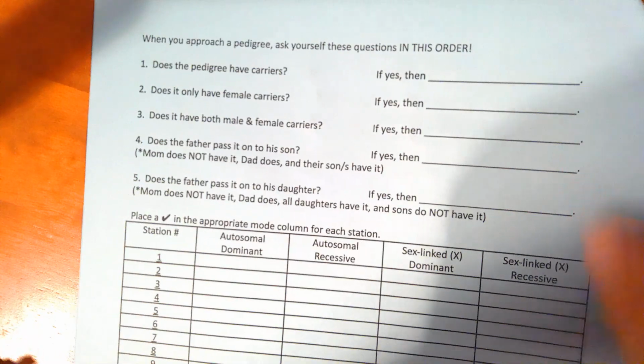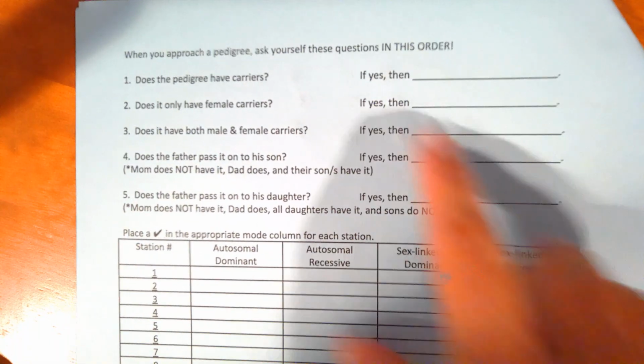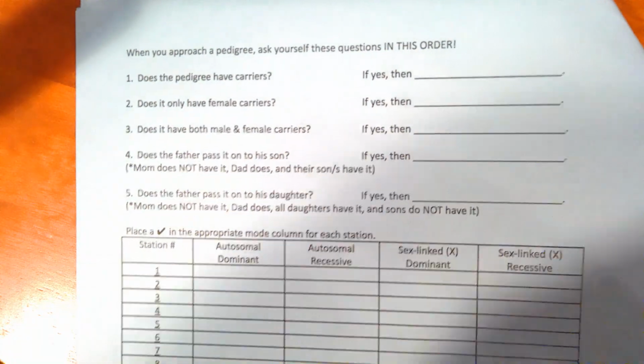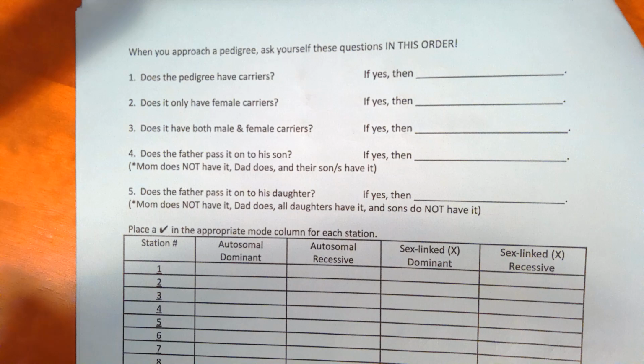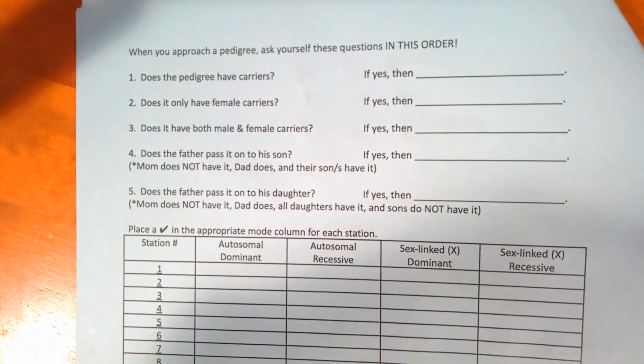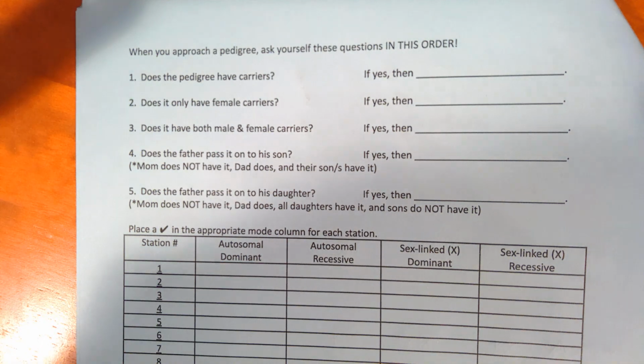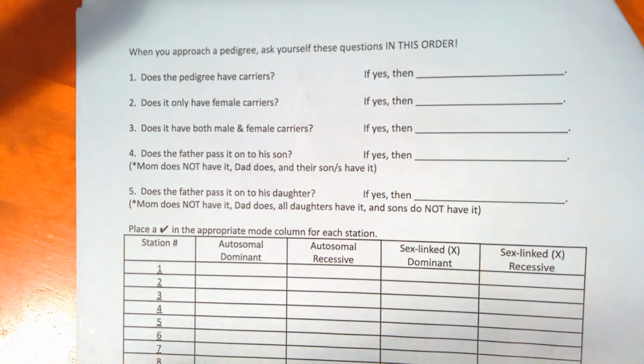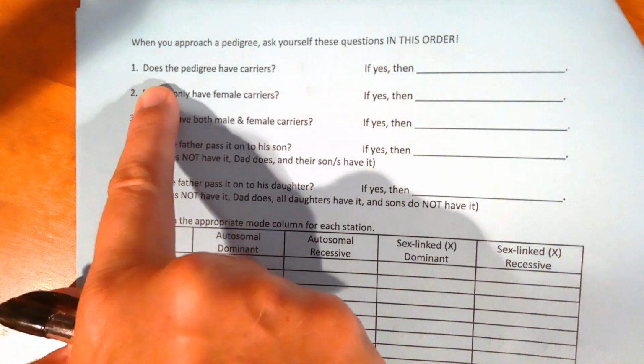Okay, so let me show you these questions. If you go up to a pedigree and you ask yourself these questions in this order, you're going to be able to figure out what type of pedigree it is. Now, there are some cases where they just don't give you enough information, especially when we get into dominant pedigrees. Those are really tough. And so you might have to say, I don't know if it's autosomal or sex-linked, but I do know that it's a dominant trait.